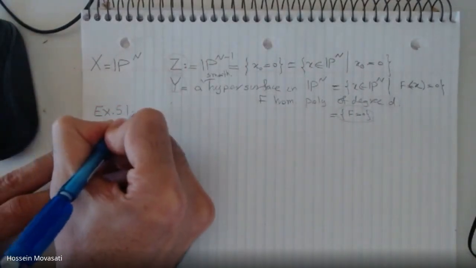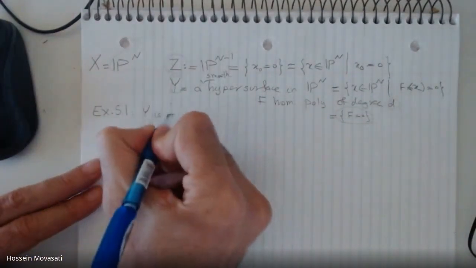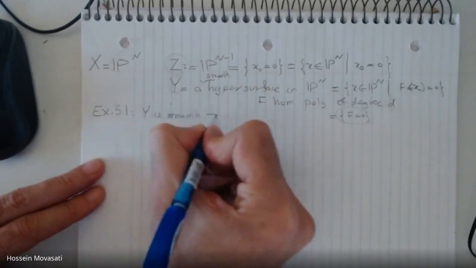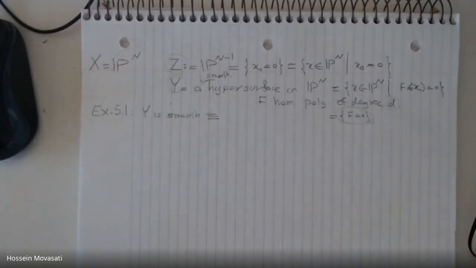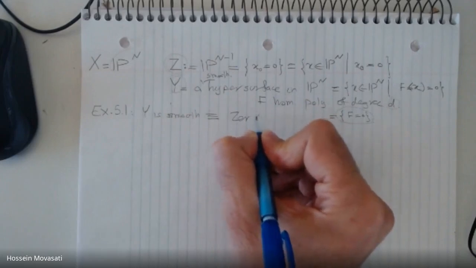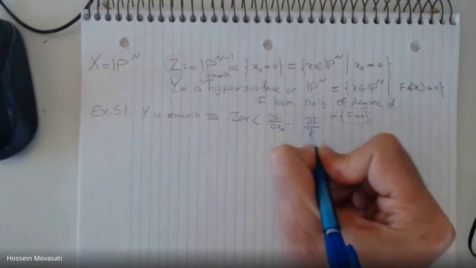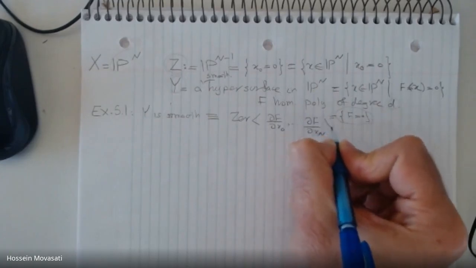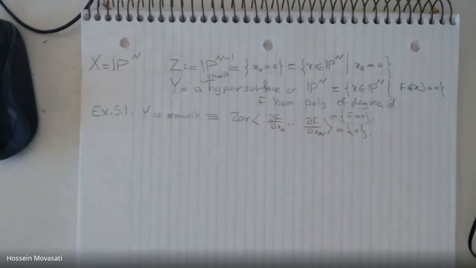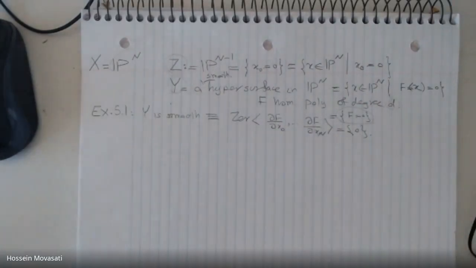By the way, Y is smooth, Z is smooth, and then let me add to exercise 5.1 a few other things. So first of all, Y is smooth. Then just convince yourself this is the same as to say that the Jacobian ideal, the zero set of f_x0 through f_xn, must be just the origin. So the zero set of the partial derivatives of f must be just the origin. And this is one addition to exercise 5.1.